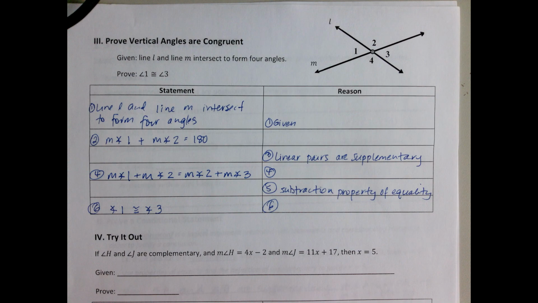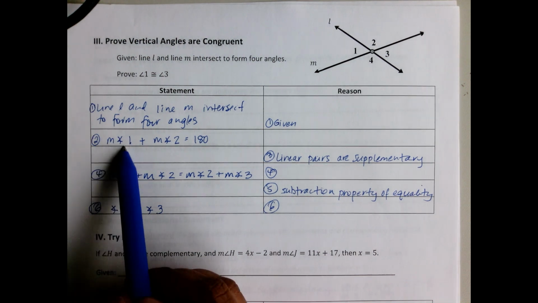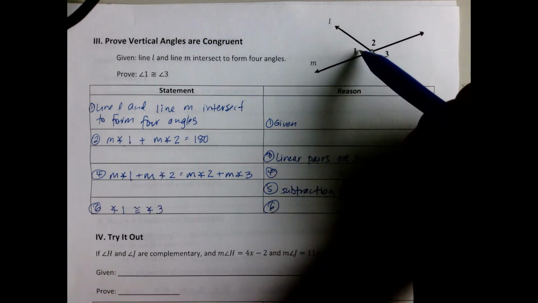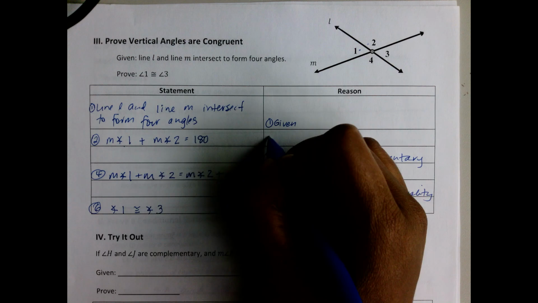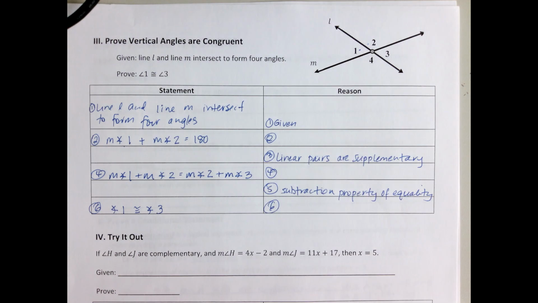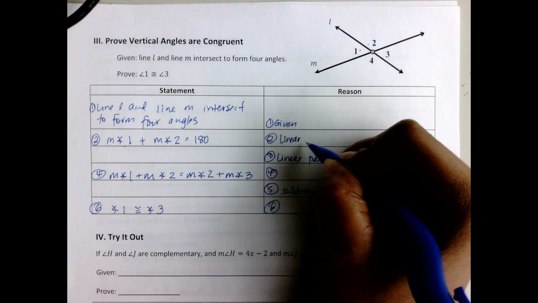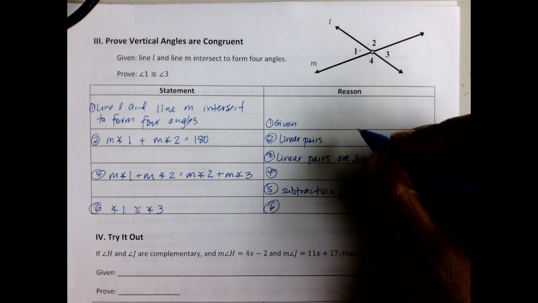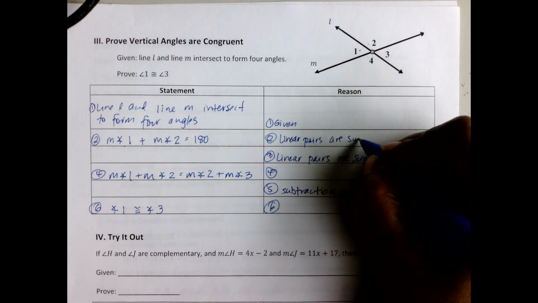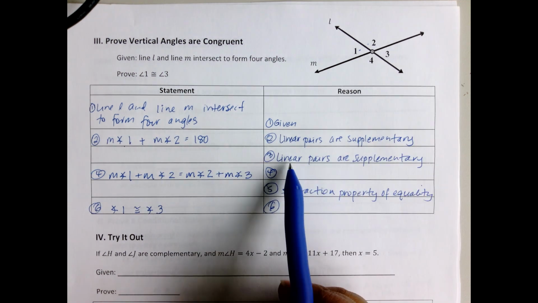Why is that true, or what reason backs that up? It's given to us. What about the second statement? The measure of angle 1 plus the measure of angle 2, this angle plus this angle, is equal to 180. What do you think? Well, linear pairs are supplementary. And I notice that we have that down here as well.